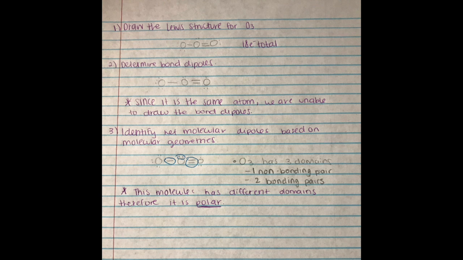Ozone is slightly different. You must draw the Lewis structure for this molecule to determine if it is polar. Since it is made with the same atoms, no bond dipoles can be drawn because they all have the same electronegativity. But to determine the net molecular dipoles, we must look at our Lewis structure. We can see that ozone has 3 domains. One domain consists of a non-bonding pair and the other 2 consist of bonding pairs. Since these domains are different, we can say that the molecule is polar. So out of this group, only 2 of the molecules are polar, OF2 and O3.